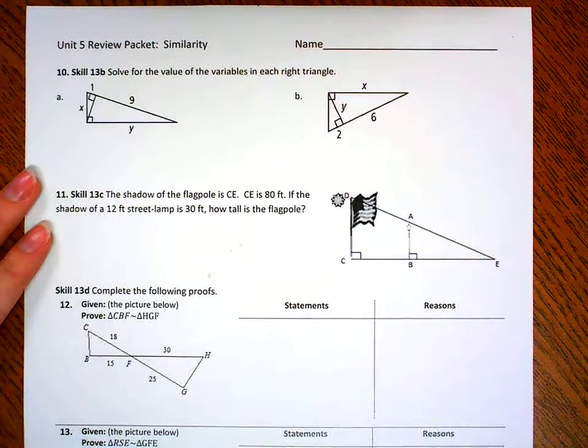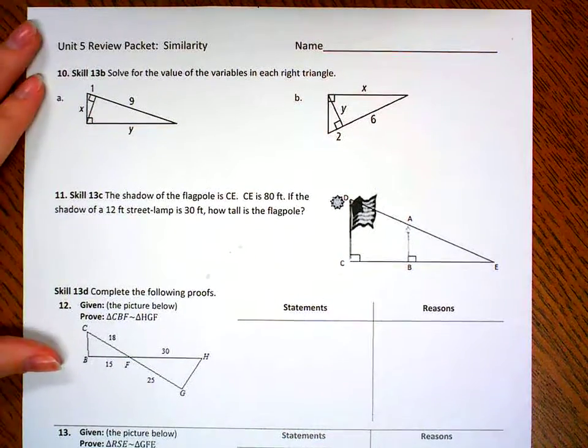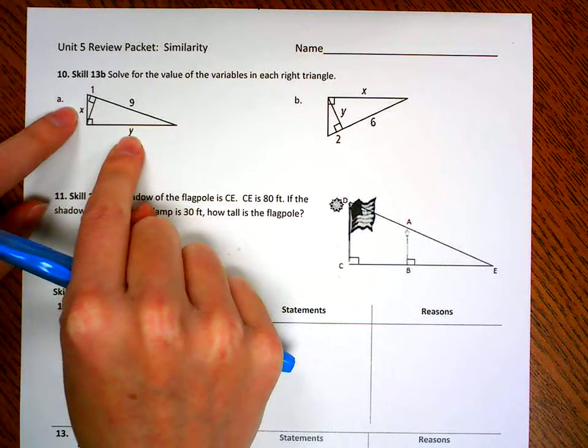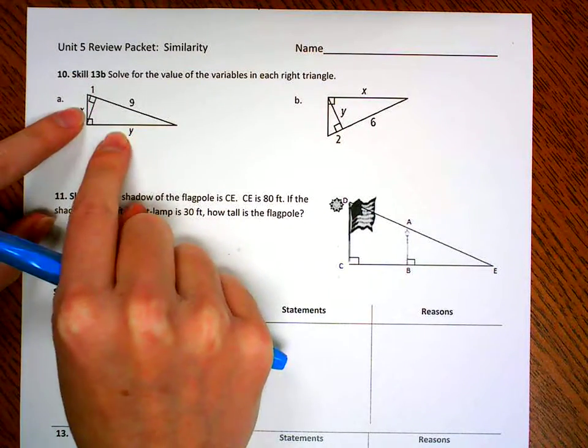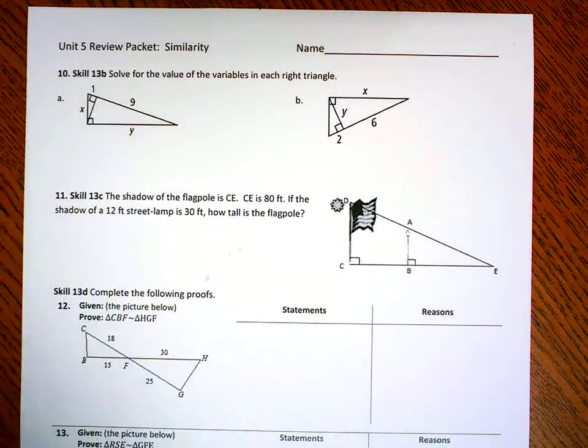Okay guys, here's the page 3, or the third side, of the Unit 5 Similarity Review Packet. Let's start with 10. It says solve for the value of the variables in each right triangle. So x and y are on the outside of the triangle. All of the numbers and values are on the outside of the triangle. There's nothing on the inside. That lets us know that it's going to be boomerang.